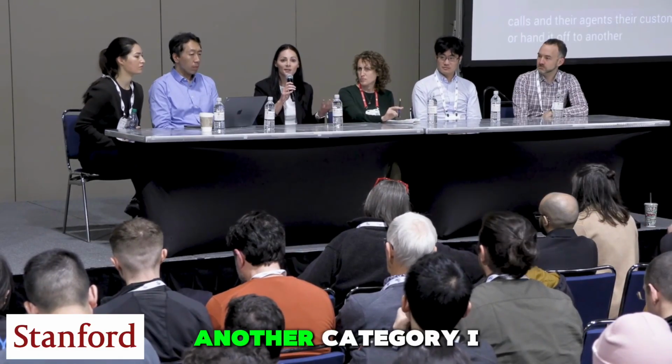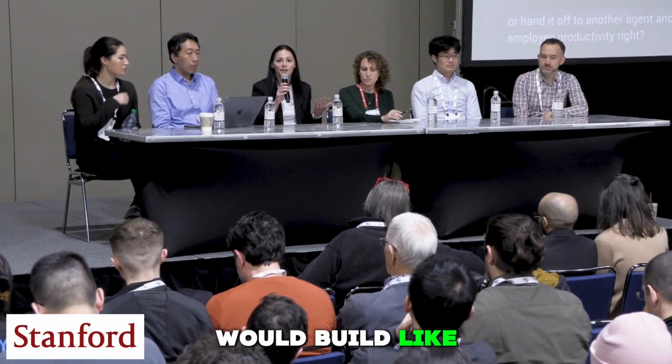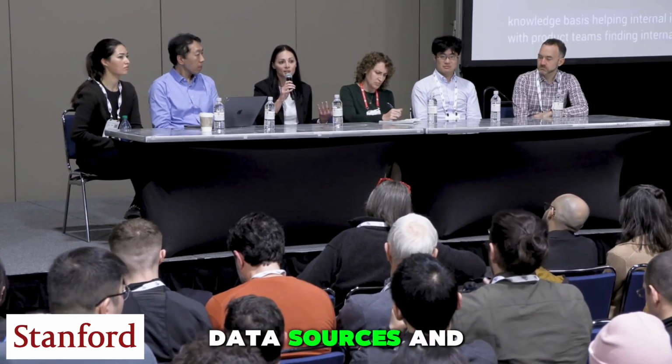And then another category I see a lot is how to enhance employee productivity. This is where we would build knowledge bases, helping employees in the company engage with HR and product teams, finding internal knowledge data sources and getting answers quickly, helping engineers get access to information. And then also code generation, or content generation, helping internal developers in companies to be more productive, as you pointed out.